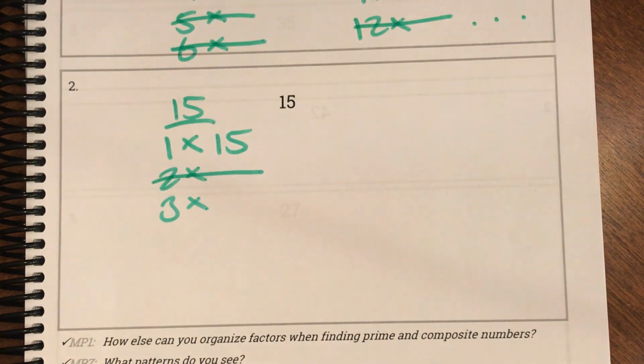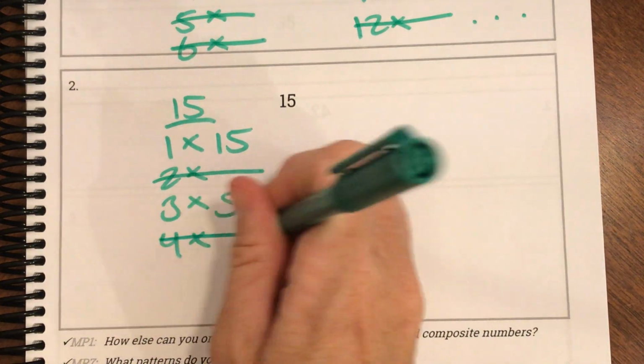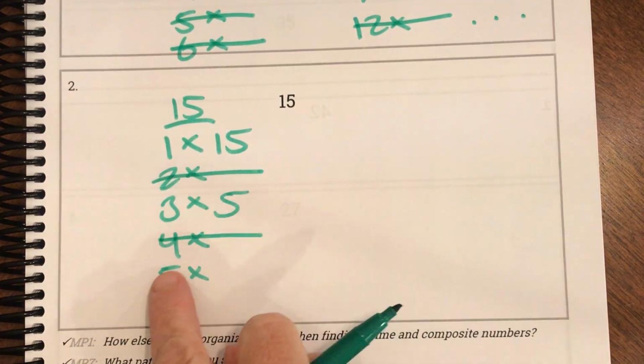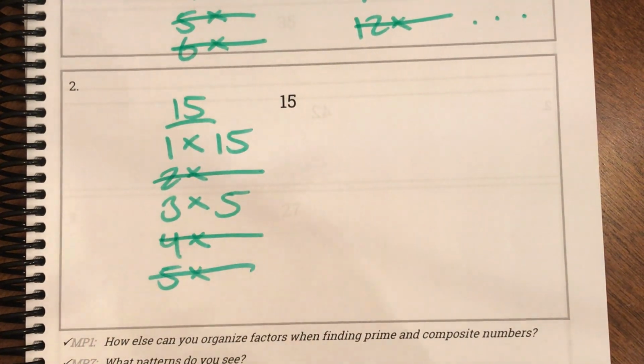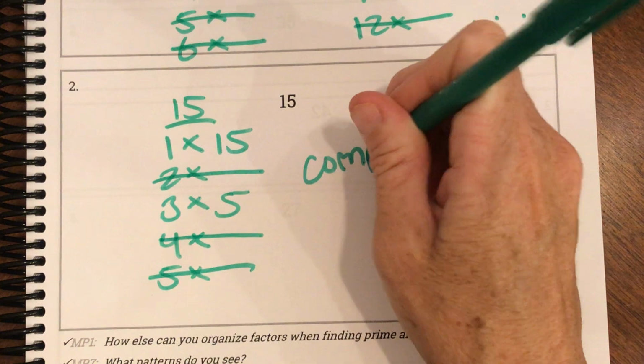3 times what? 3 times 5. Okay, 4 times what? 4 doesn't work either because 4 times 3 is 12, but 4 times 4 is 16. What about 5? Oh, there's a repeat. So once I see that repeat, I can stop. So I have 4 factors, which means that this is composite.